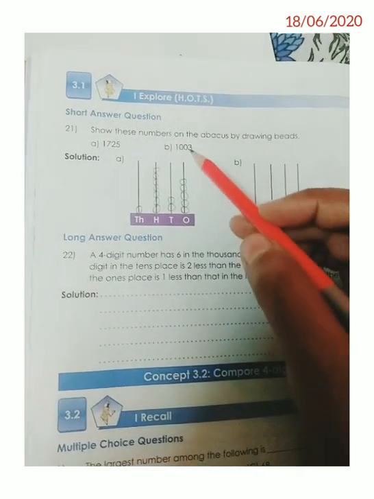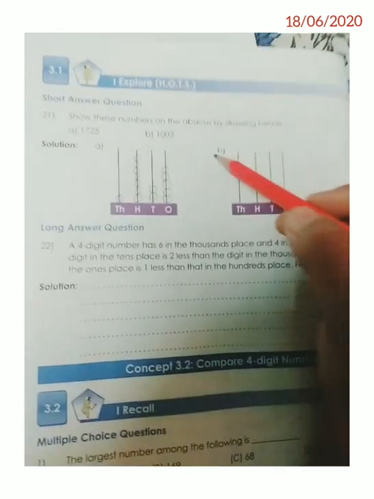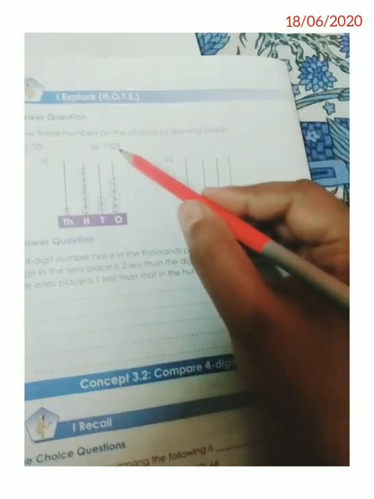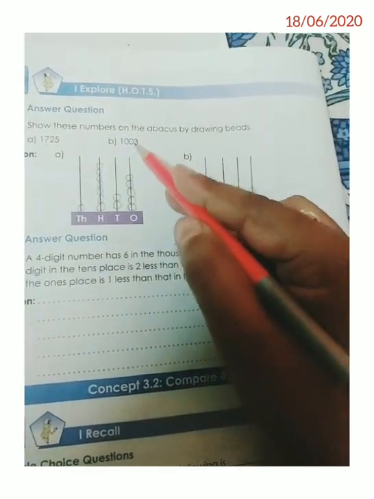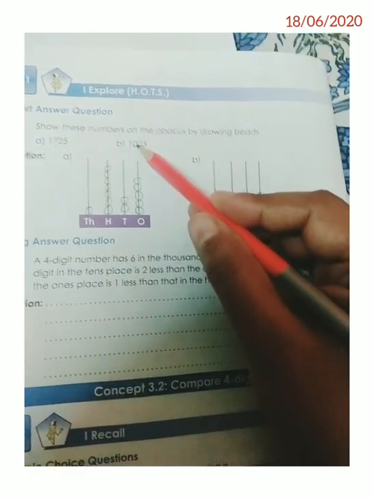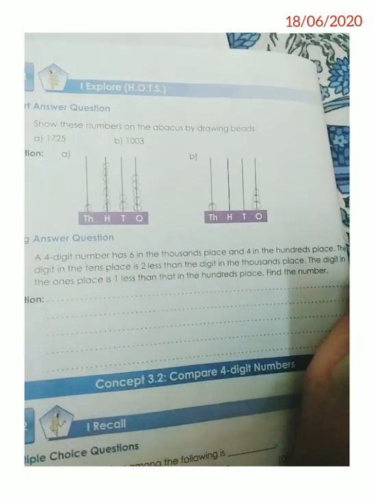Alright. Now let's draw for question number B. Okay. In the ones place there is 3. So we'll draw 3 beads. 1, 2, 3. In the tens place there is a 0. So we don't have to draw. In the hundreds place there is again 0. We don't have to draw. But in the thousands place there is 1. So we'll just draw 1 bead over here. Alright. So I hope all of you are clear. So let's move on to the next question.